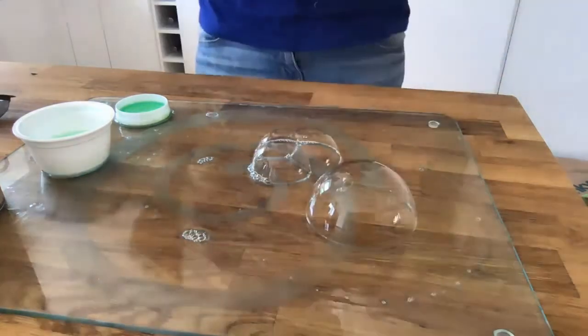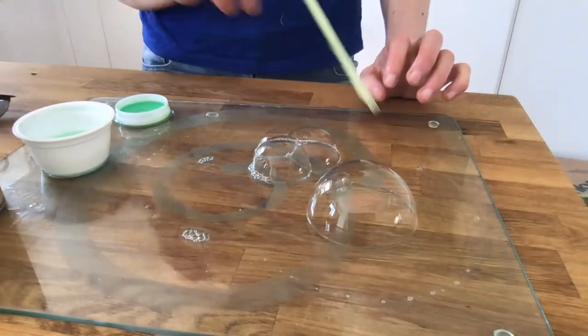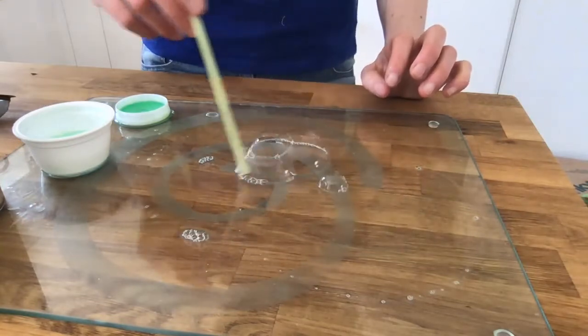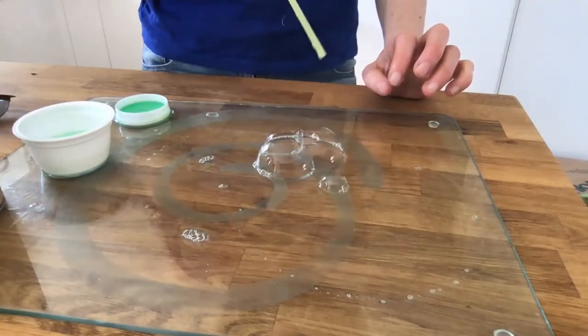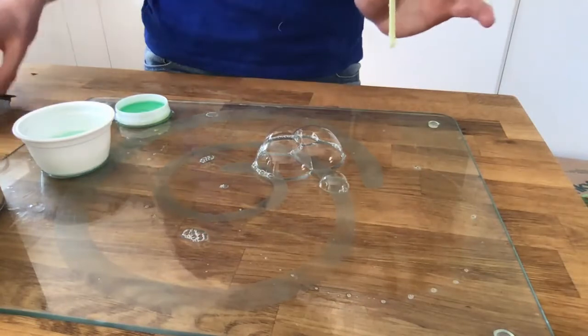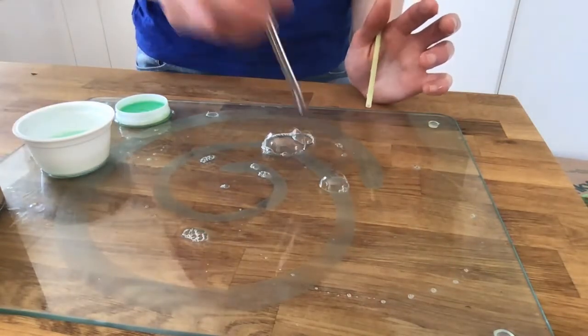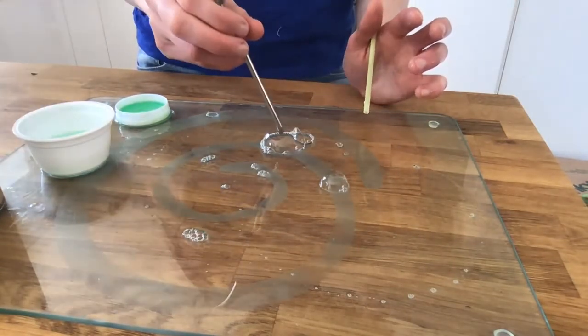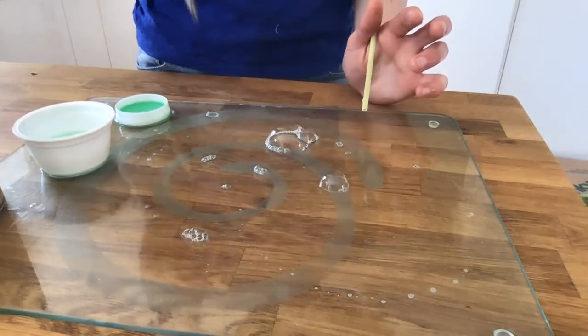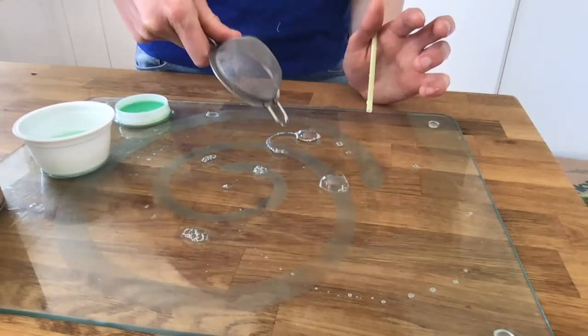And then can we blow one inside this, or is this going to be too big? Oh, it's popped again. Yeah, so you can have some fun making some different shaped ones and see if you can push something wet through them, and then see if you've got something dry as well to push through them and see what happens then. So as soon as I wet it, I can push it through, but when it was dry, it didn't work.